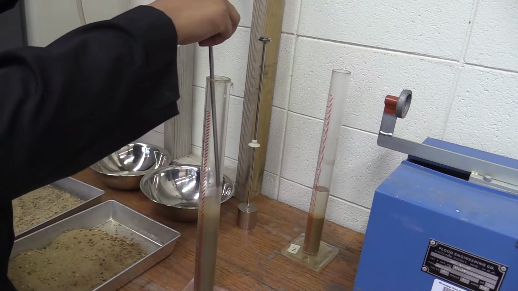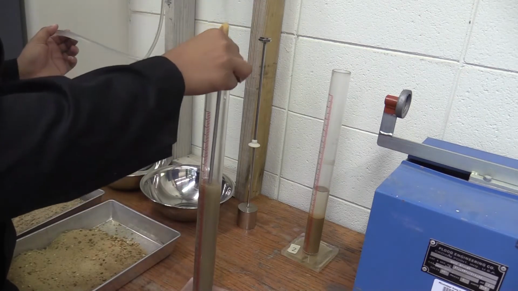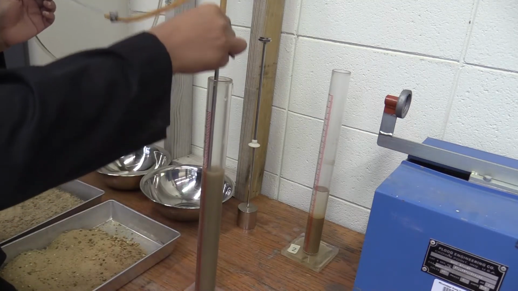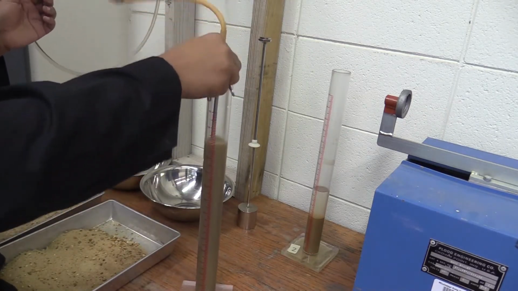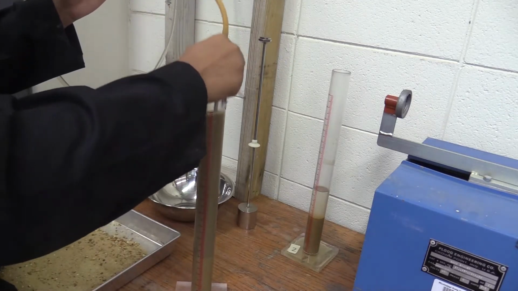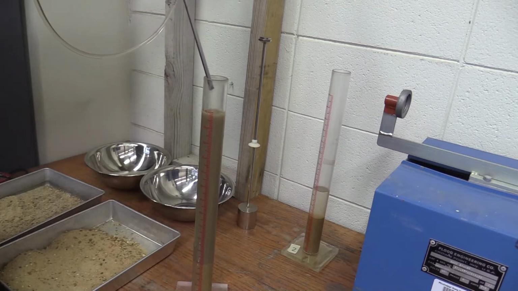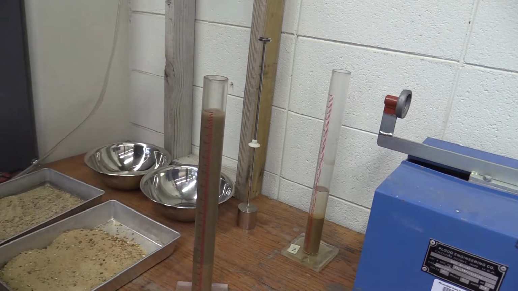Once we've removed all the particles from the side of the cylinder, we're going to go down into our sample in a twisting motion to try to remove any of the particles stuck at the bottom. And we're going to do this motion until it reaches the 15-inch line. Once we've completed that step, we're going to let this sit untouched for 20 minutes. And then we're going to repeat those steps for our second sample.